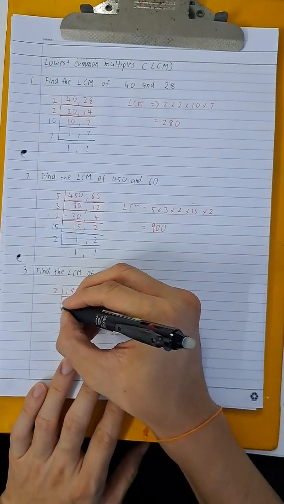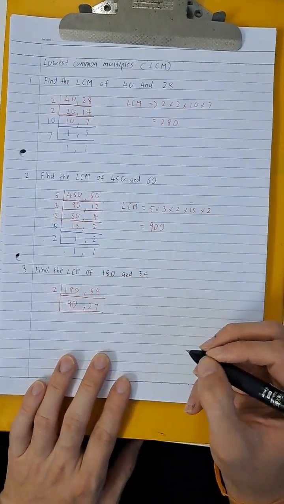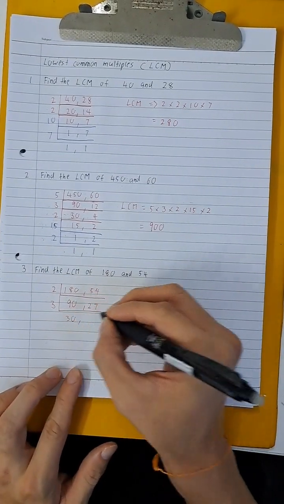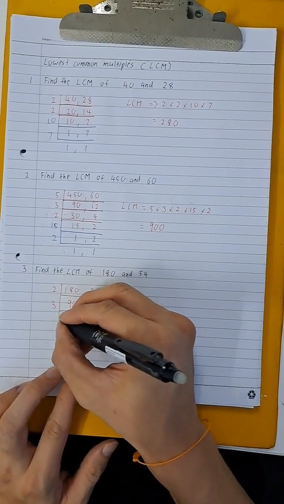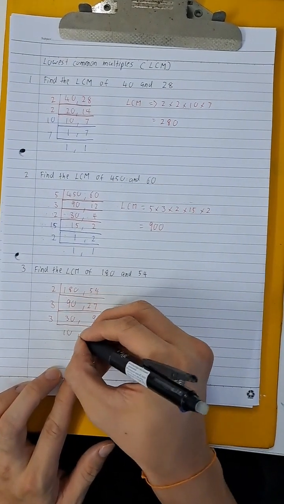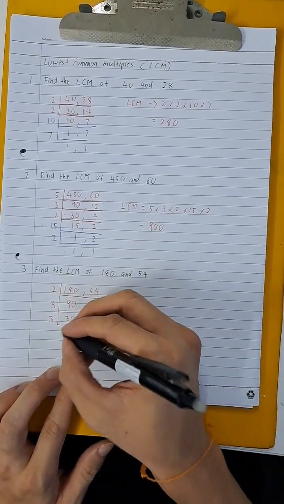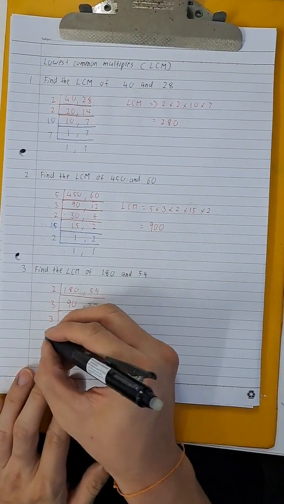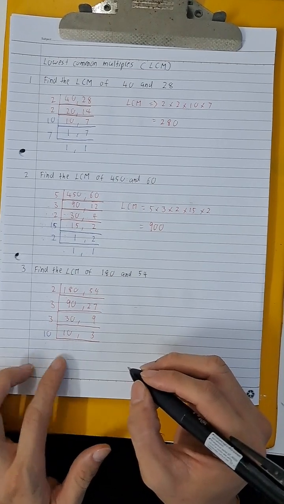Okay, so over here, I can divide both by 3, and this should give me 30, and this should give me 9. Again, I can divide everything by 3 again. That will give me 10, and that will give me 3. Since there's no longer any common factor, I'll make everything 1 by 1.